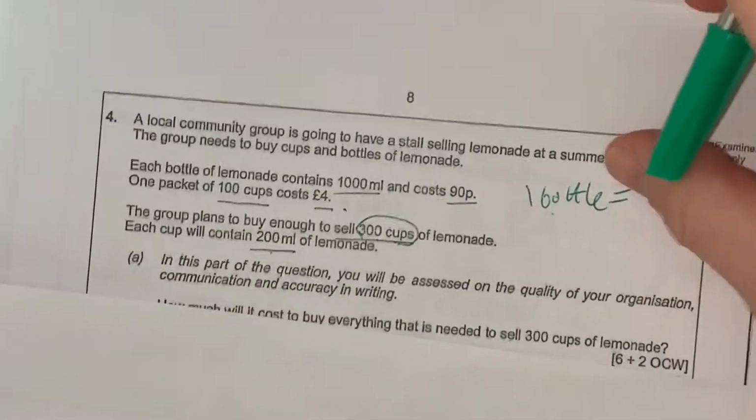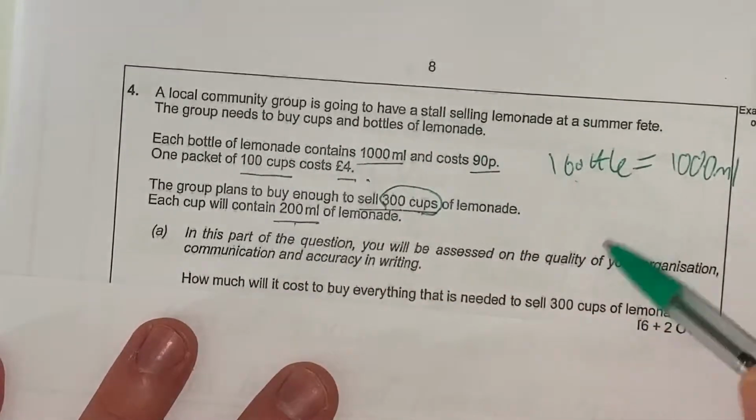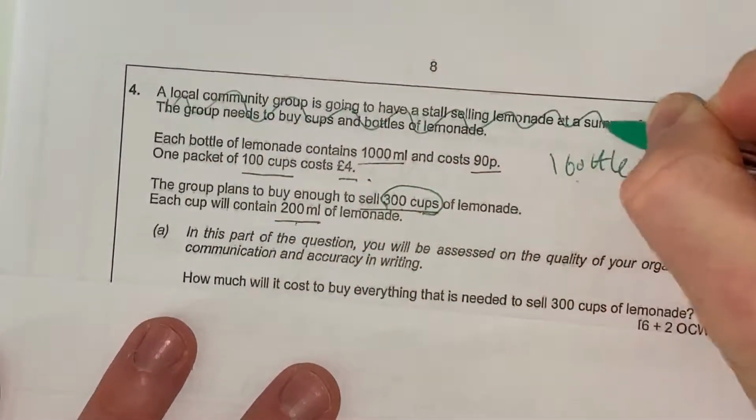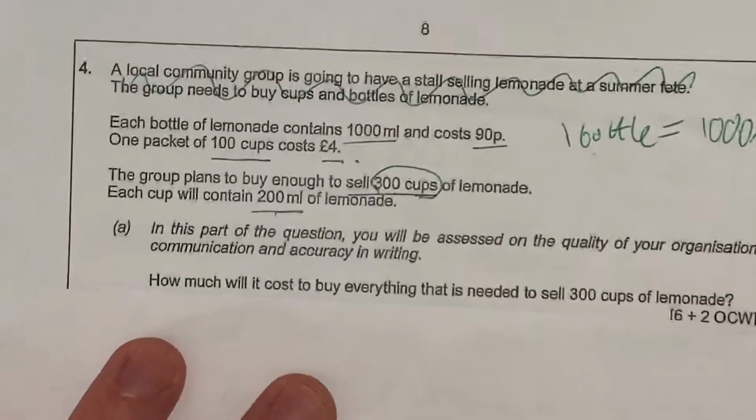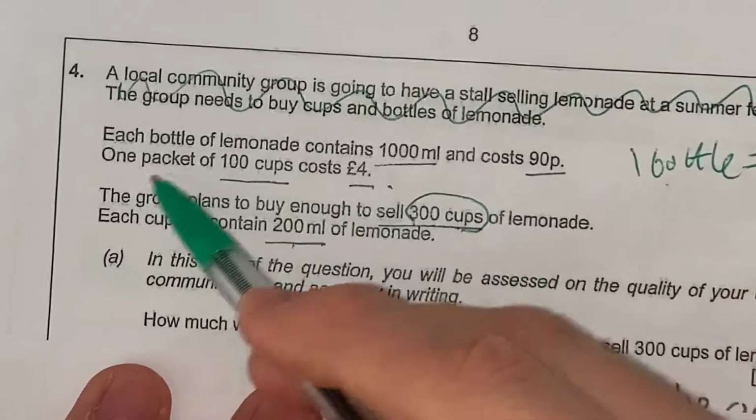Okay, quite a bit of reading required on this one, guys. So let's just get our heads around it first. A local group is going to have a stall selling lemonade. Okay, so I've got rid of all that because that's just kind of set the scene. Let's get our heads around this.